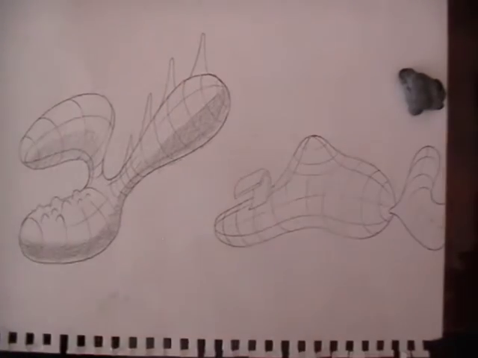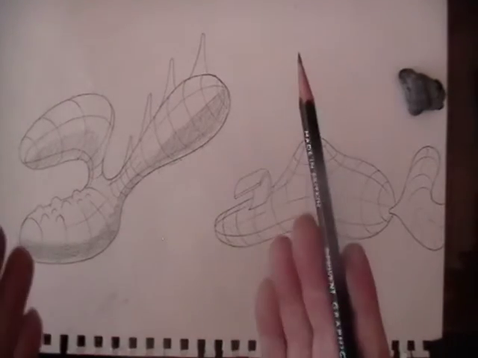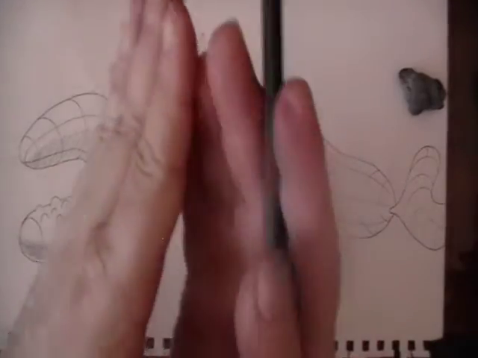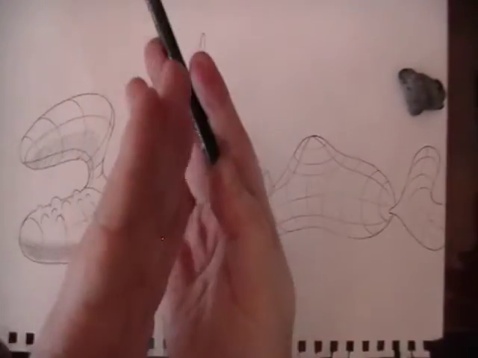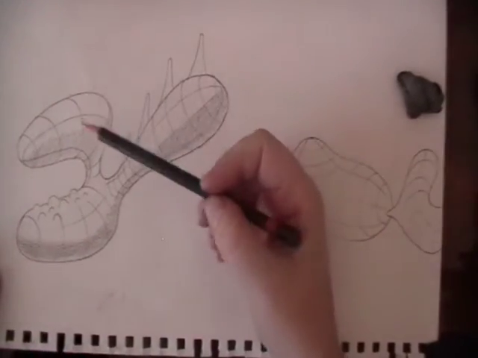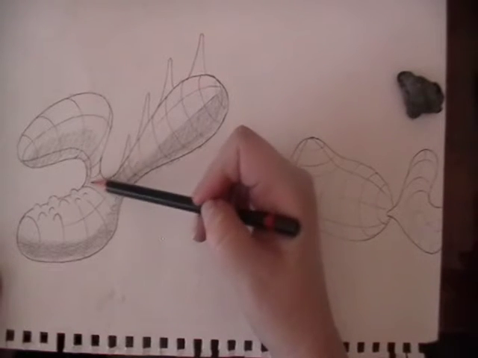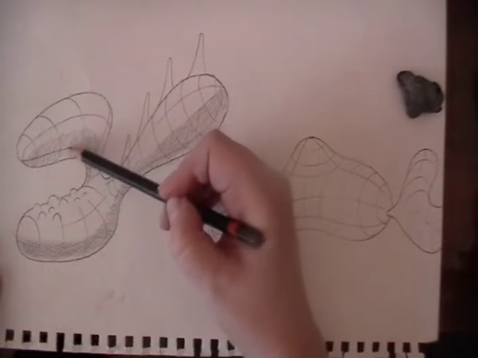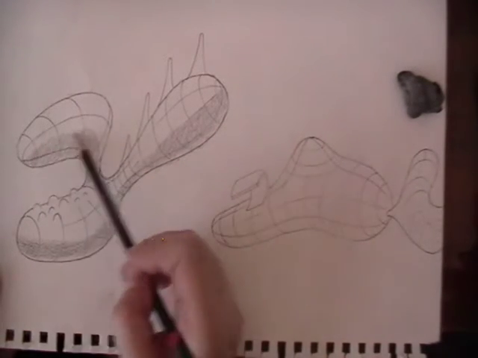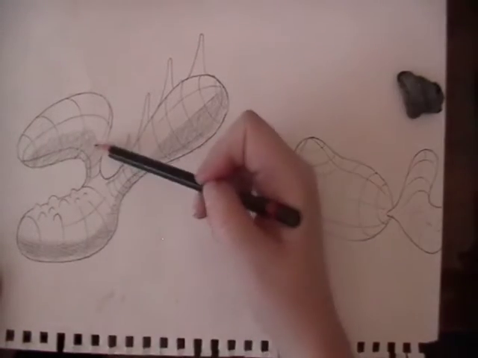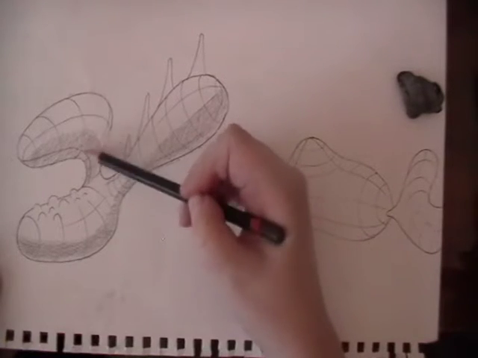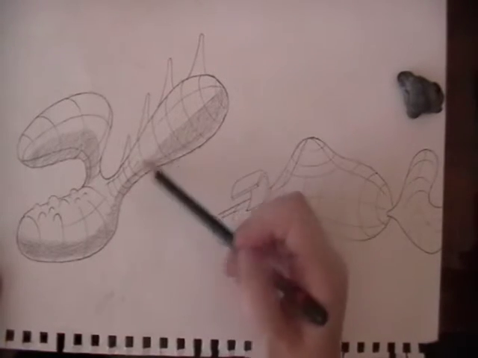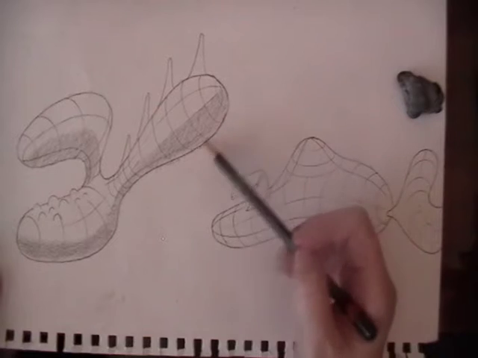If you ever want to know where the darkest spot is going to be, it's right as it starts to curve under. That's a good way to know where that is. Okay, so I got my core shadows.